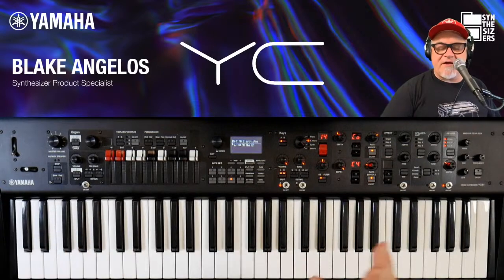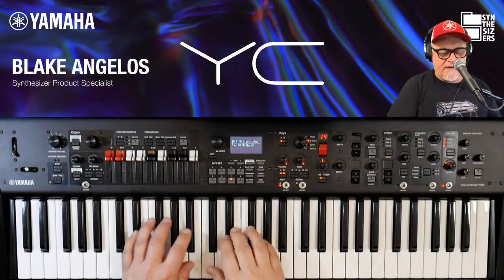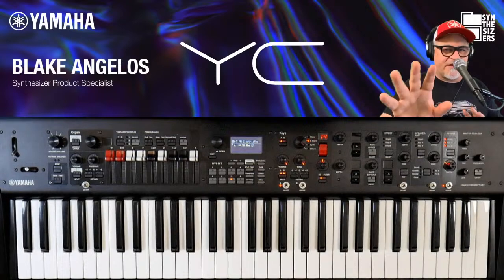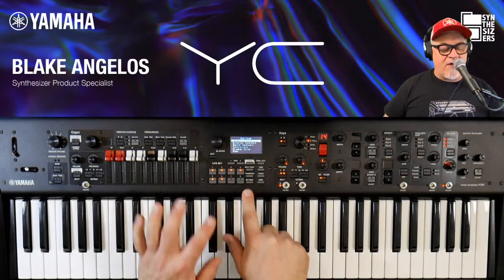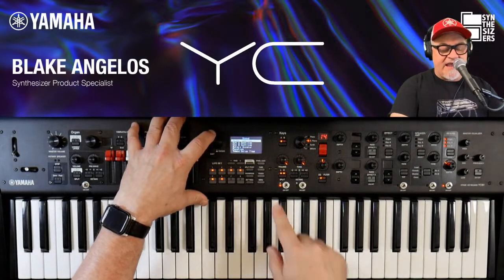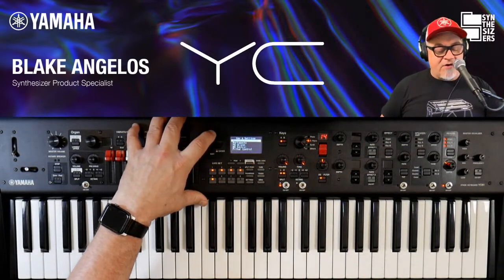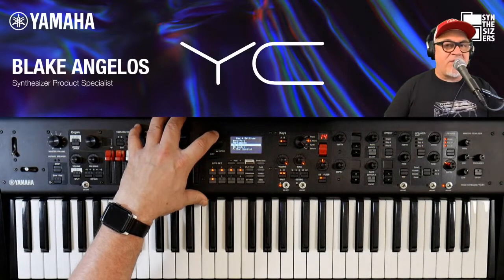Now, I want to show you something here. I'm going to turn off the effects, and we're going to drop into a little bit of editing here. How I do this is I touch settings and then sound, enter, and then you have keys A setting, right? Now I'm going to go down to where it says FM unison.